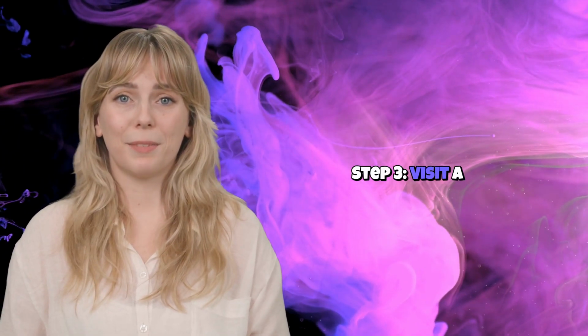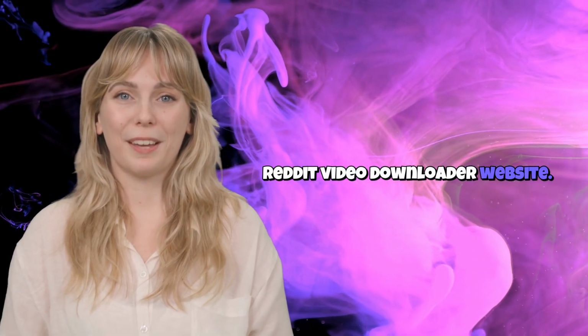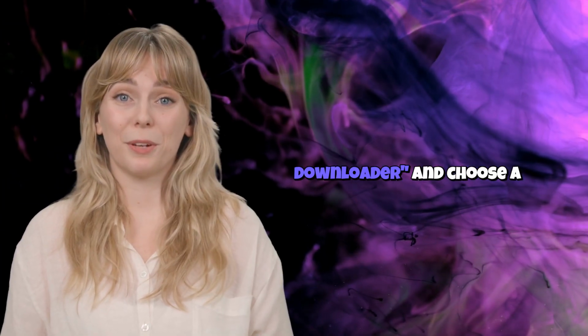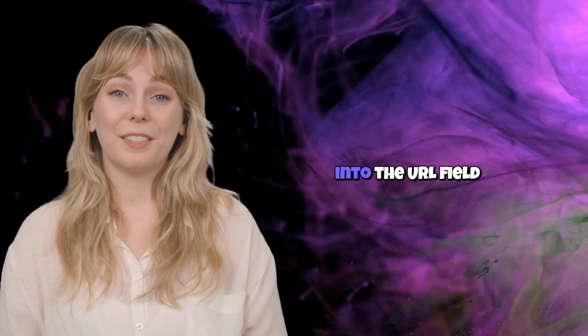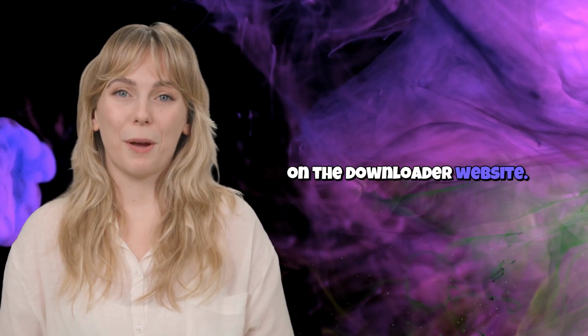Step 3. Visit a Reddit video downloader website. Search for Reddit Video Downloader and choose a reputable service. Step 4. Paste the Reddit URL into Downloader. Insert the copied link into the URL field on the downloader website.